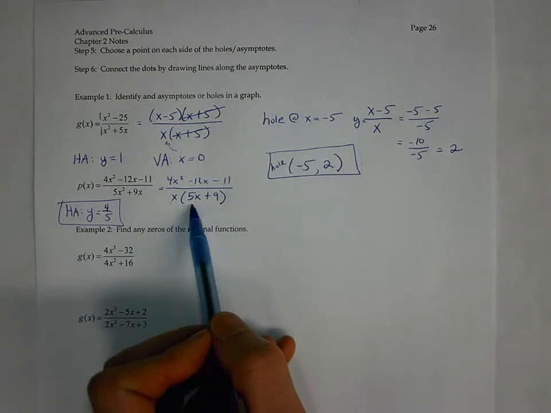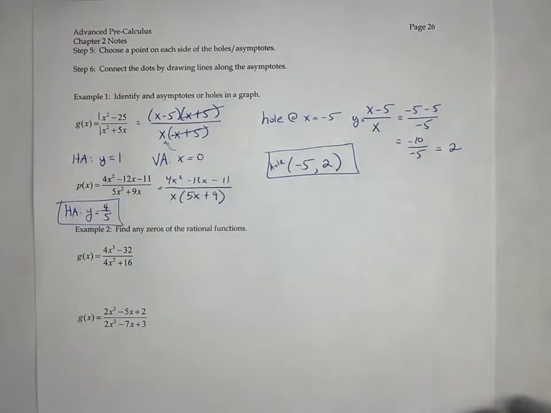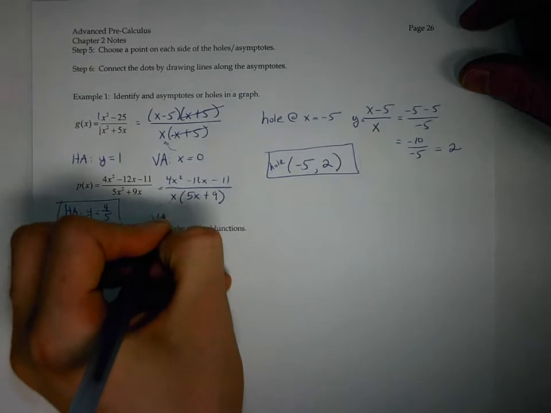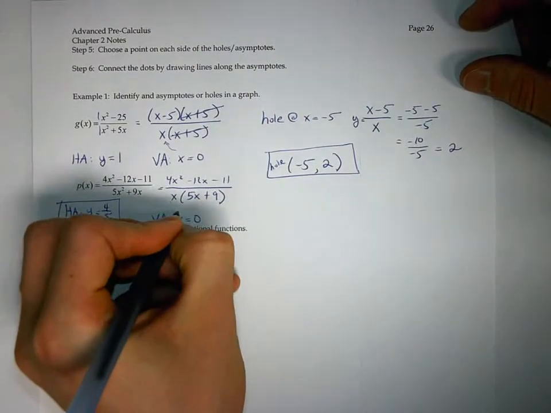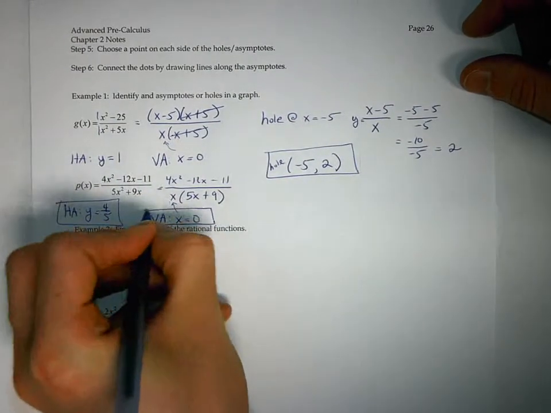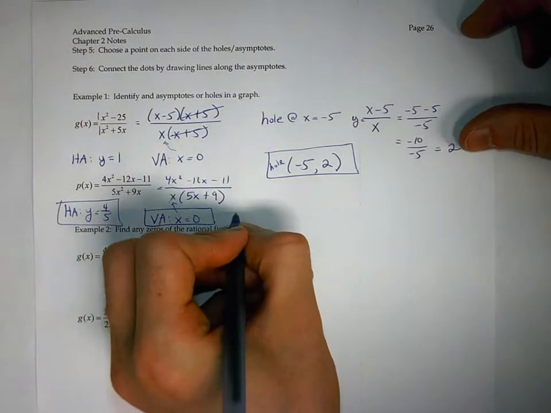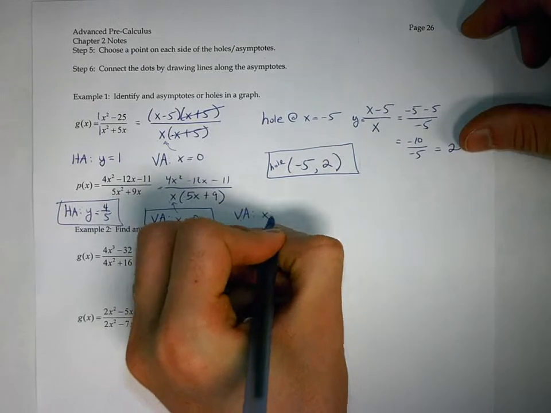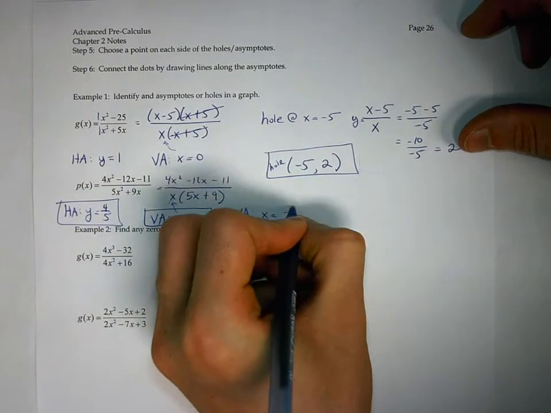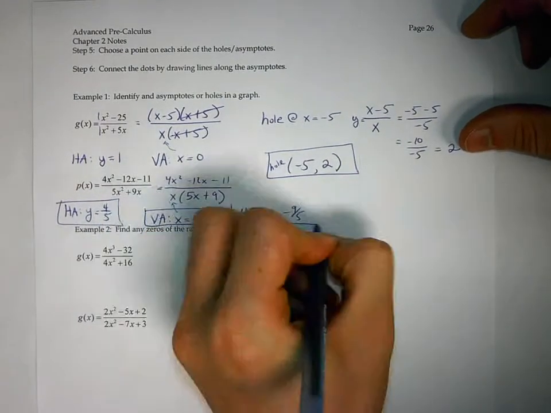Now the x and the 5x plus 9 don't cancel with anything in the numerator, so I'm going to have 2 vertical asymptotes. My first vertical asymptote is at x equals 0, which comes from the x that's out there. The second piece is going to be a vertical asymptote of x is equal to negative 9/5.